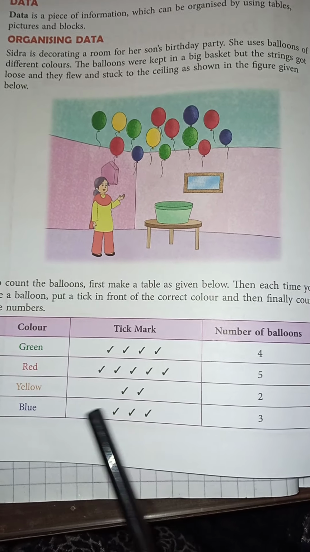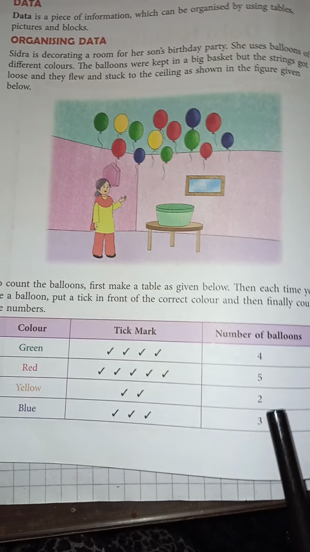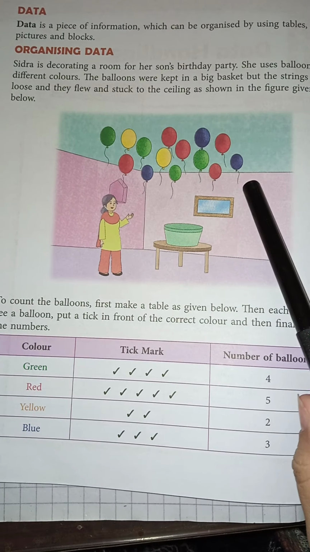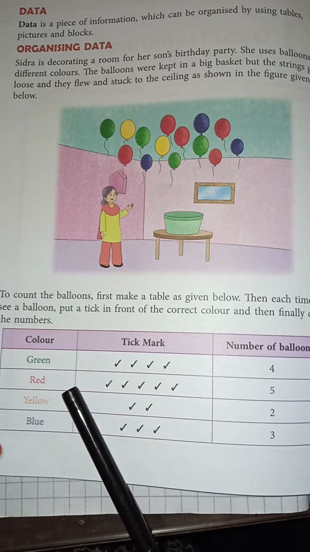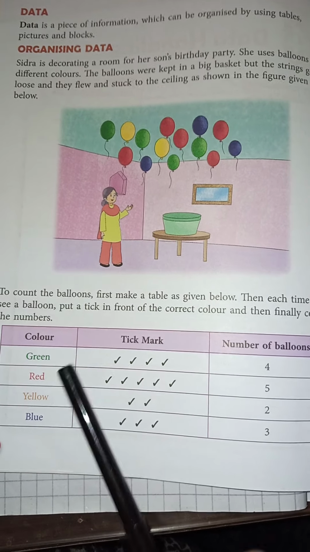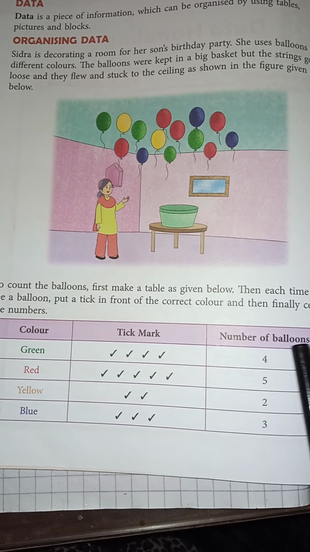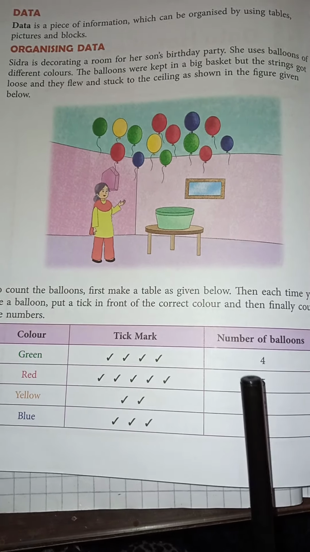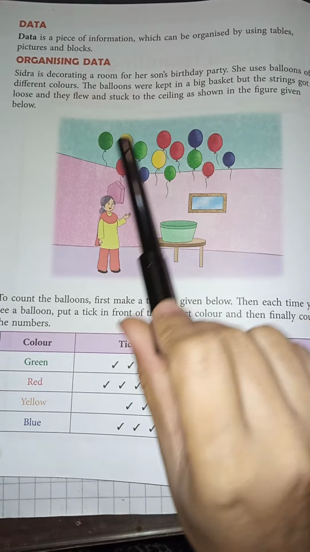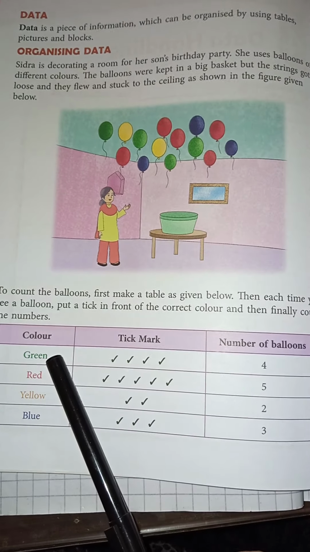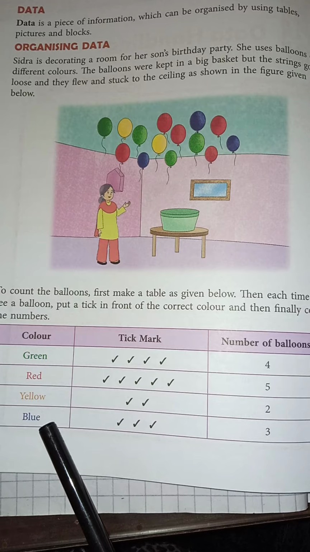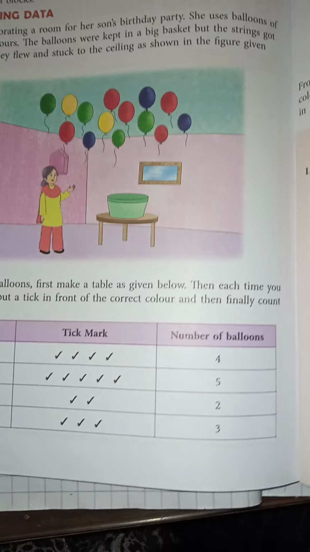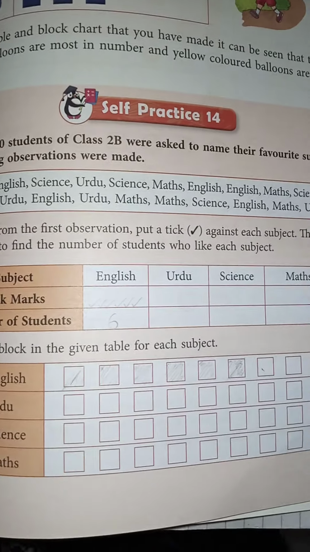So for red, yellow, and blue, this activity you have to do in your notebook. You will draw all these balloons and color them. Then you will draw the table: green, red, yellow, blue. You will write these things here, and then you will close the book. After closing the book, you have to count from your notebook how many green balloons, red balloons, yellow balloons, and blue balloons there are. Then you will put the same tick marks and write the number. Now jump to the next activity.